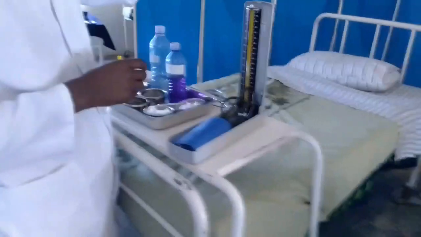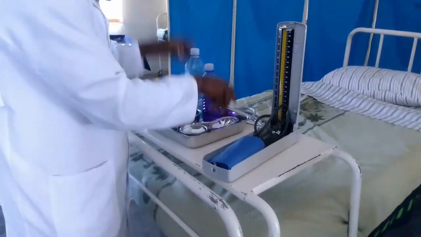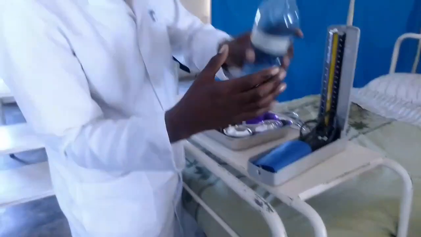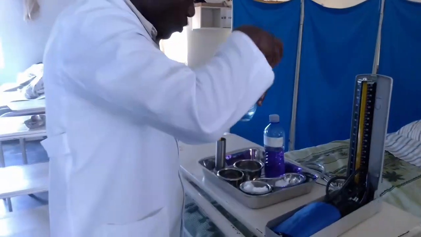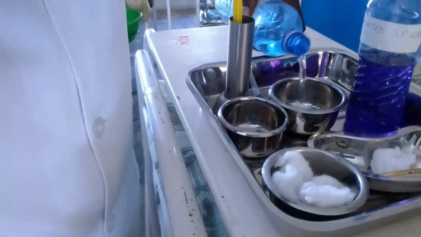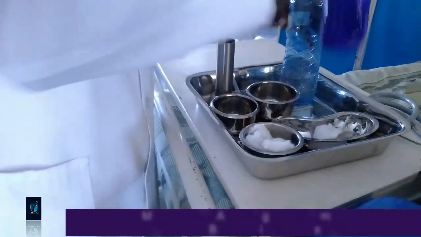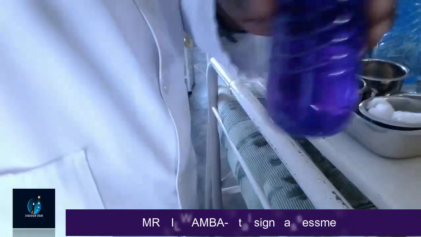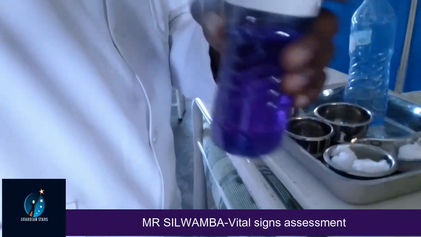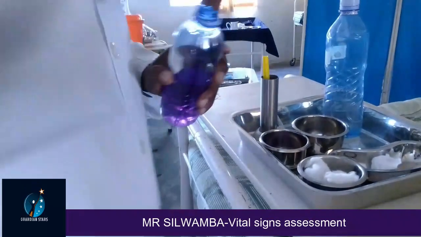Then before use of this thermometer, you're supposed to get cool boiled water. You put it in that galley pot, just a little. Okay, this is cool boiled water. Then you get methylated spirit, which is here. Methylated spirit. You put it in that galley pot.